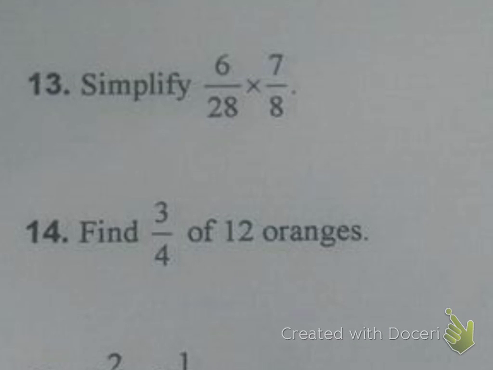For number 13, we're going to simplify, which simply means we go ahead and do our multiplication. So once again, we're going to do numerator times numerator and denominator times denominator. We're first of all going to look and see if we have any common factors. So for 7 and 28, we can divide both of those by 7. So whatever we do to one, we do to the other. So 7 divided by 7 is 1. That's our new numerator there. And 28 divided by 7 is 4.